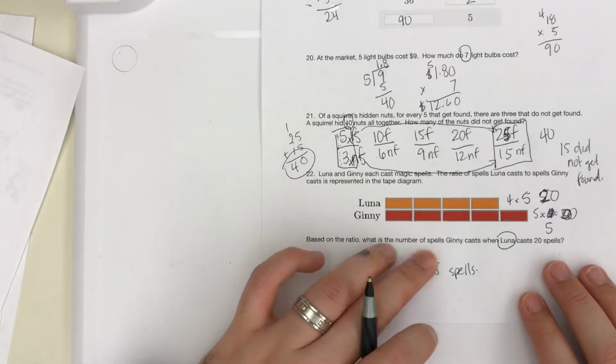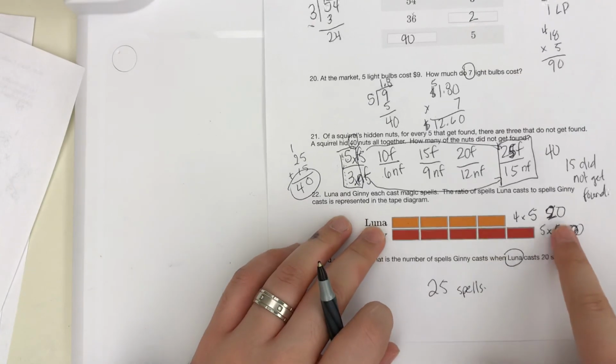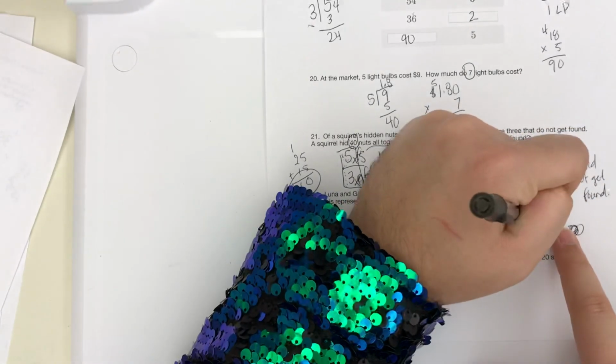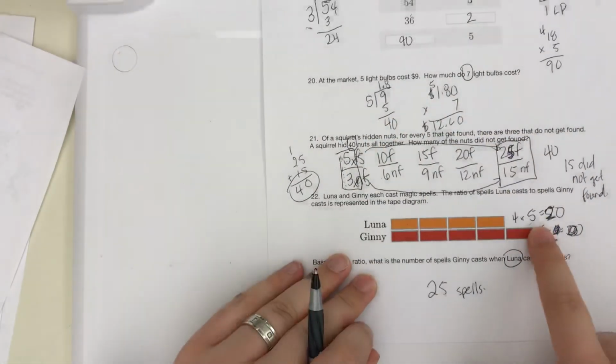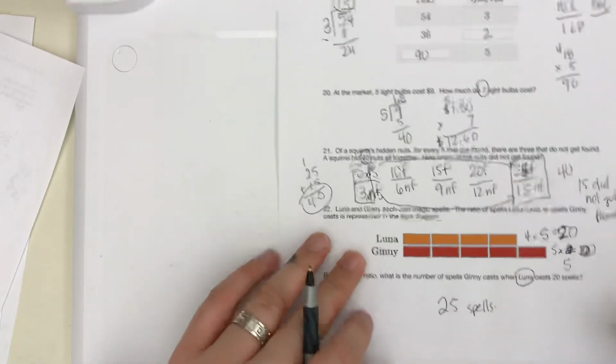So based on the ratio, what is the number of spells Ginny casts when Luna casts 20 spells? So Luna casts 4. And then we know that we're trying to get to 20. So what number times 4 will give me 20? And I have to apply that to Ginny as well, because what I do at the top, I also have to do at the bottom.